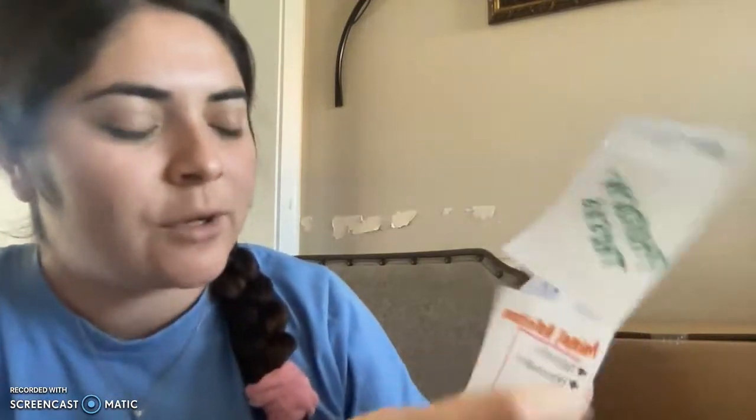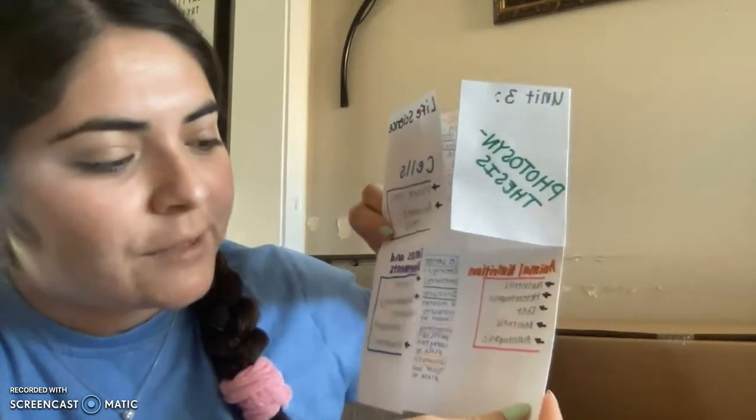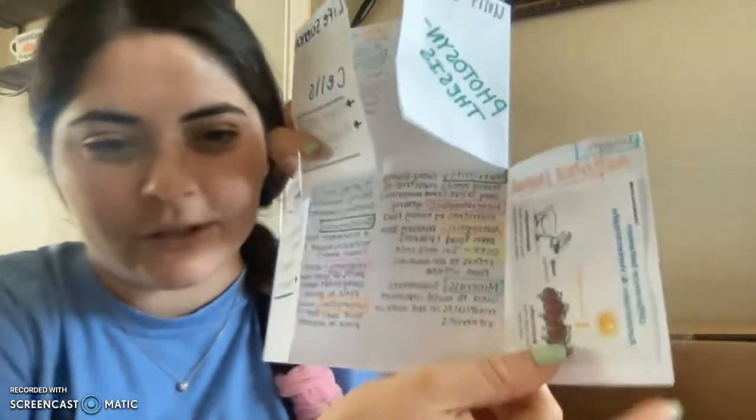And for animal nutrition, the terms I chose were nutrients, heterotrophic, diet, minerals, and autotrophic. And on the inside again are just the definitions with an image.